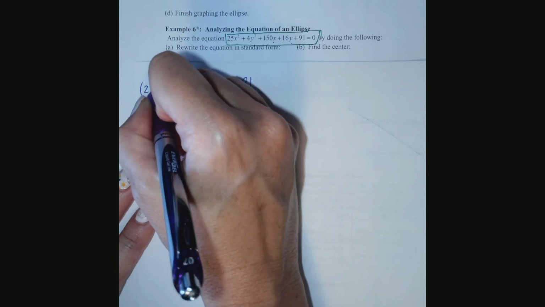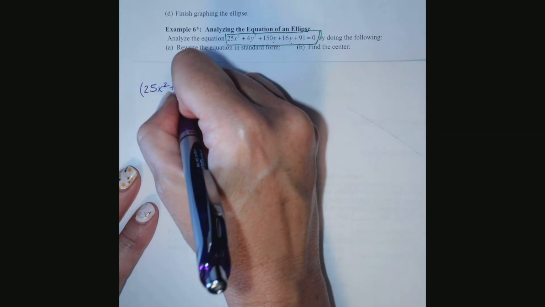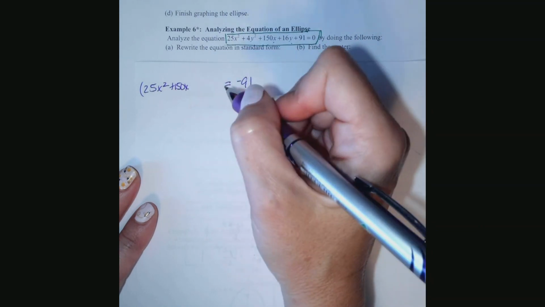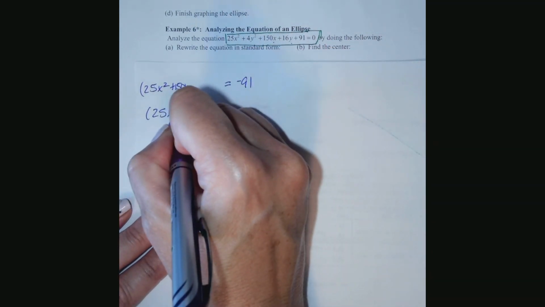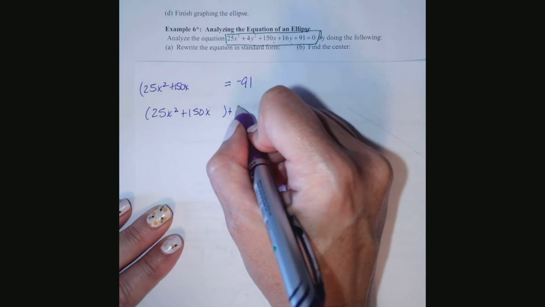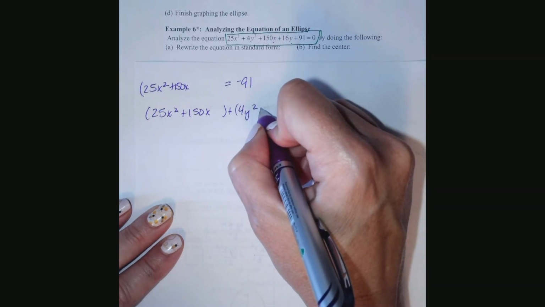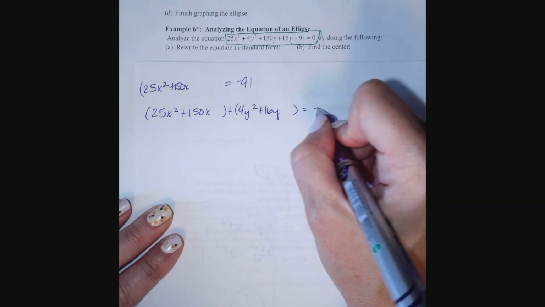So on my left side, I'm going to have 25x squared plus 150x, and then 4y squared plus 16y, and then I have that negative 91 on the other side.